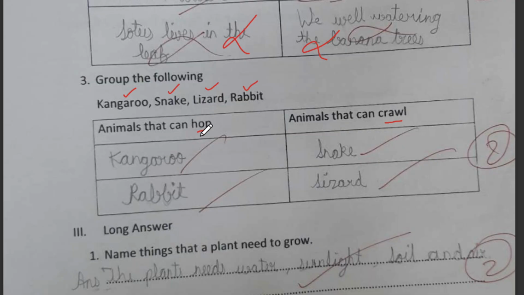Hop is jumping from one place to another, not taking a step, it is like jumping. For example, I'm standing in one place and I want to go here. I will jump and go. If I want to crawl, I'll go like this, by crawling. So this is called crawling. And if I want to reach this place by jump, I'll be jumping and going.